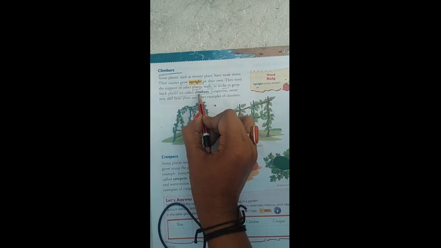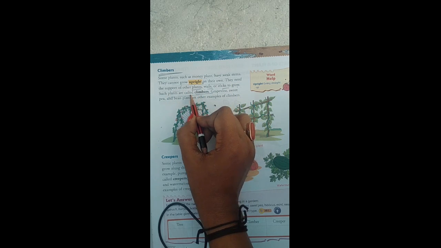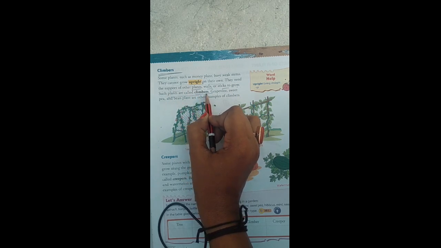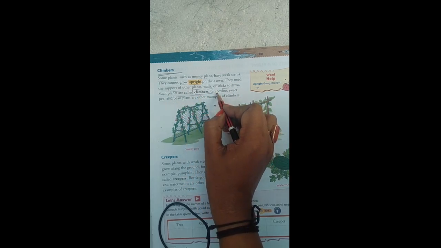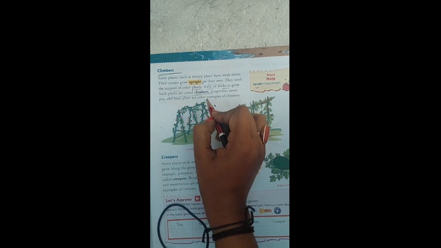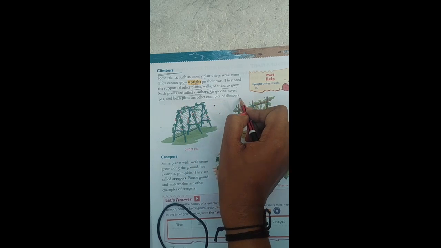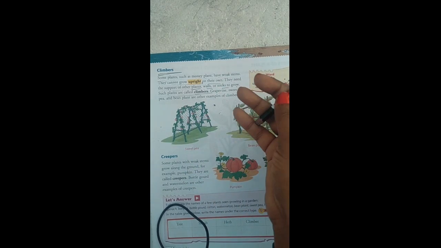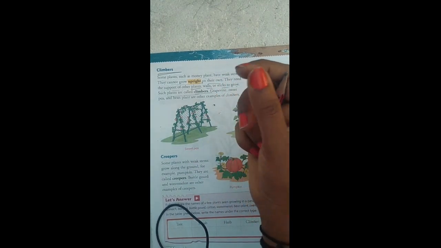Such plants are called climbers. Grapevine, sweet pea and bean plant are the other examples of climbers. So if anybody asks you to tell some examples of climbers, what will be your answer?